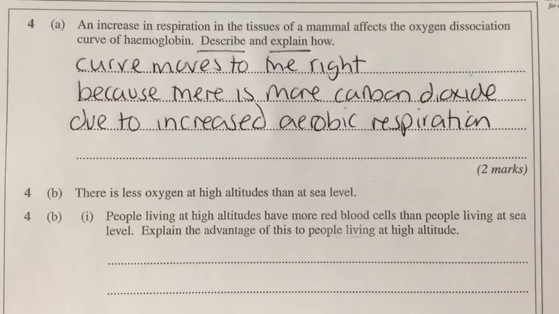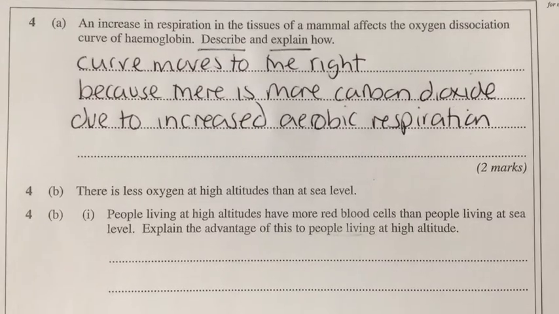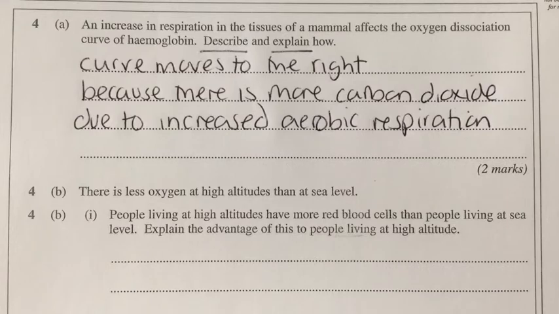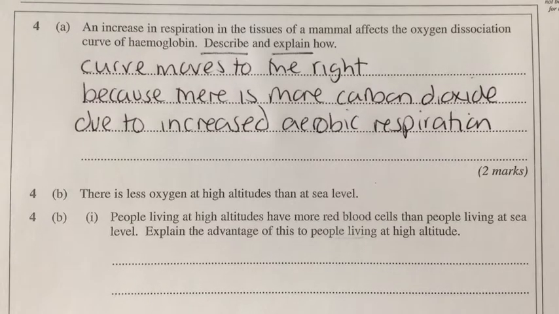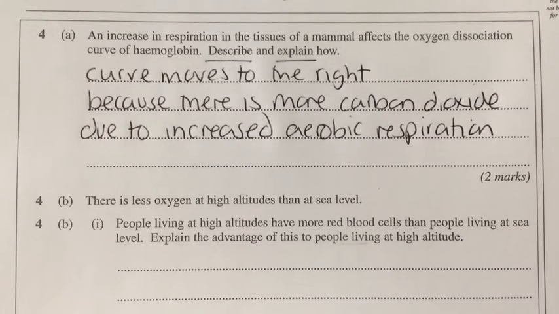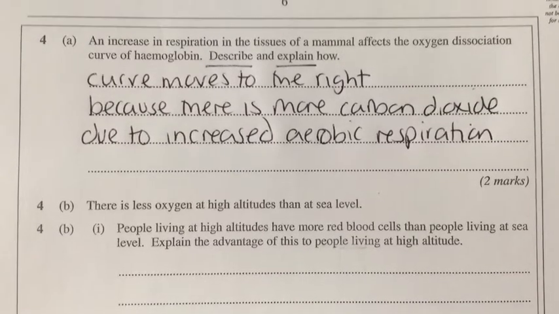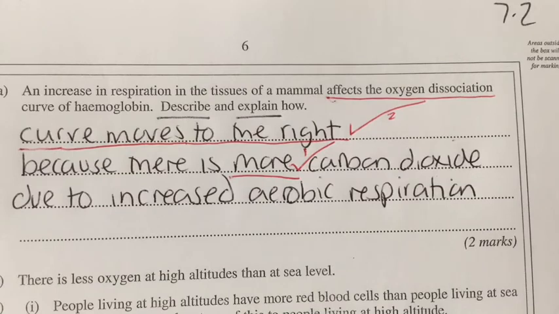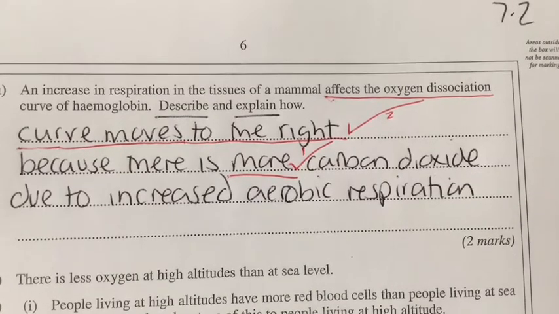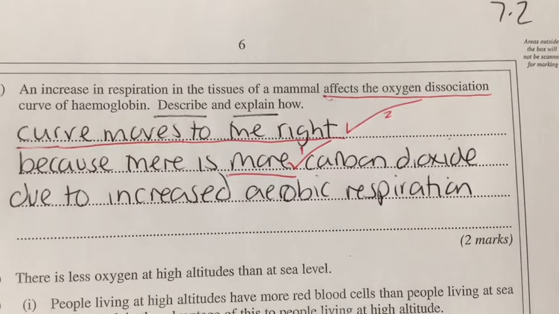Let's go back to the root of the question. It's asking, how does it affect the oxygen dissociation curve? Well, it moves it to the right. And we know that because that's the Bohr shift. When we have a higher increase of carbon dioxide, it moves to the right. So we're going to say, moves to the right because there's more carbon dioxide due to increased aerobic respiration.